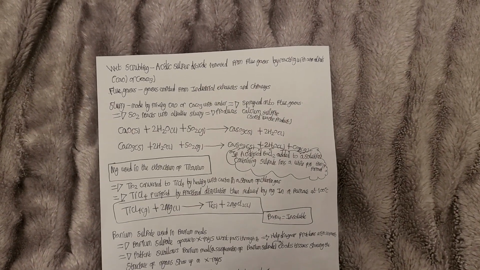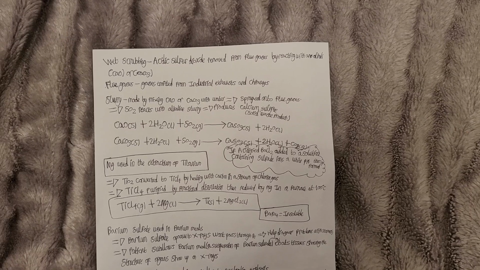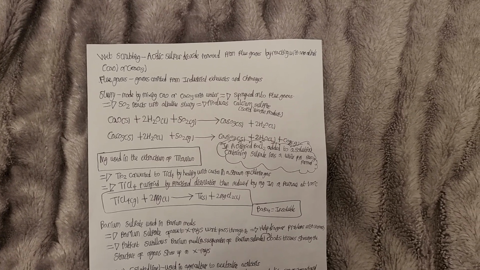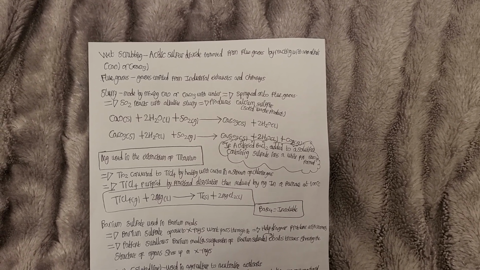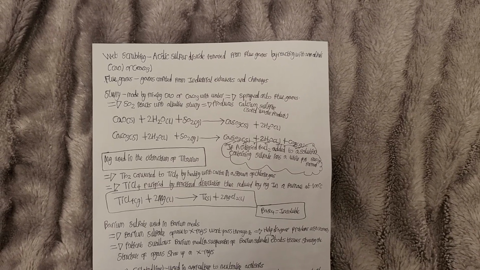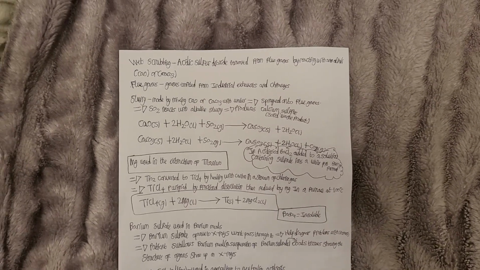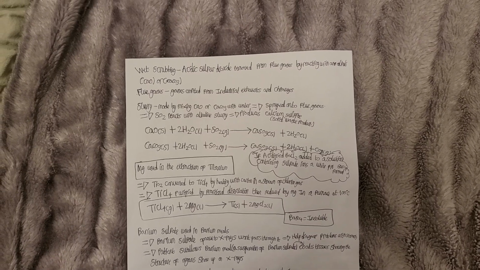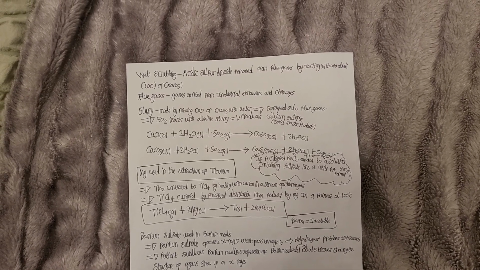Wet scrubbing is when acidic sulfur dioxide is removed from flue gases by reacting with an alkali. Calcium oxide or calcium carbonate is used. Flue gases are emitted from industrial exhausts and chimneys.